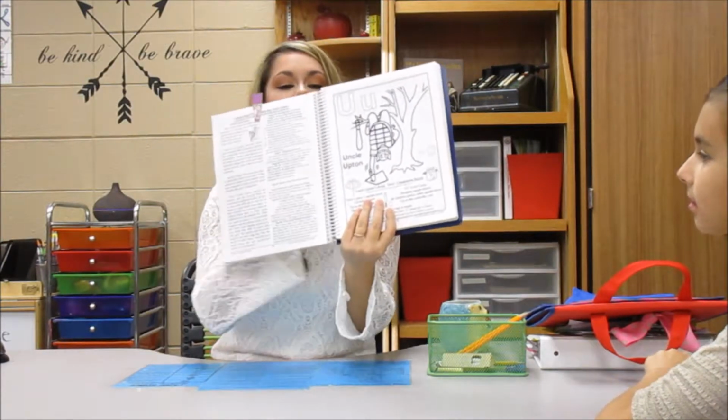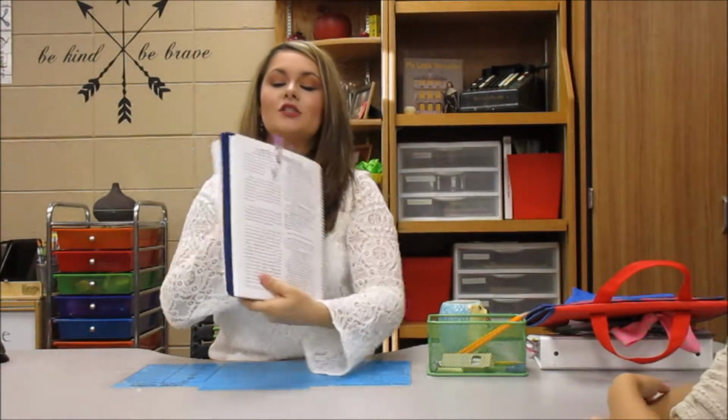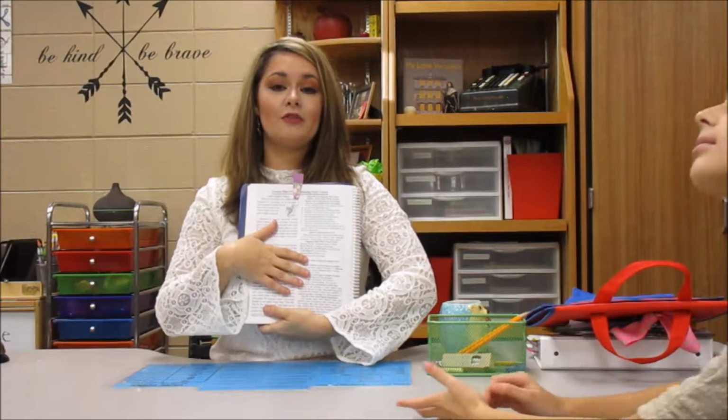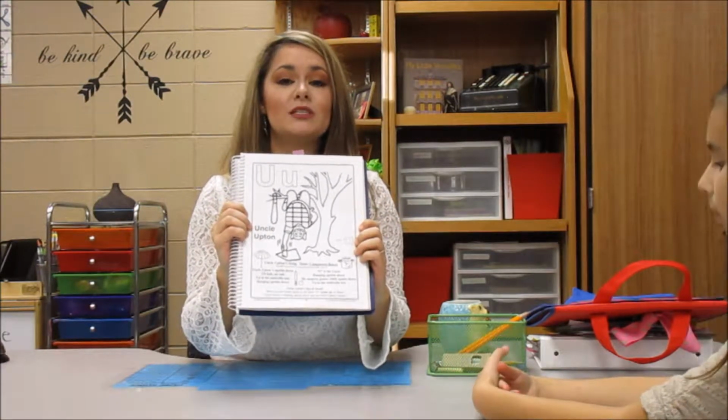On day 3, the student is ready to take the 2 letters that you've taught and put them together to make a word. In your lesson planning book, the way that I have been getting the stories is just like this. Since it's spiral bound, it folds over, and the story and lesson plan is on the back for me. And then you're just holding this page forward for the student to be able to see the picture as you read.